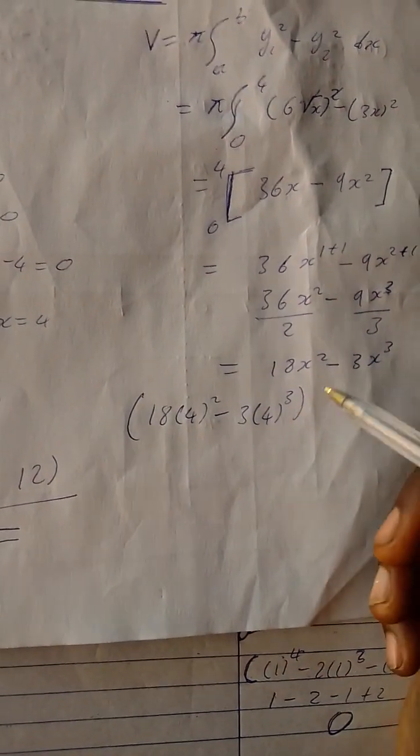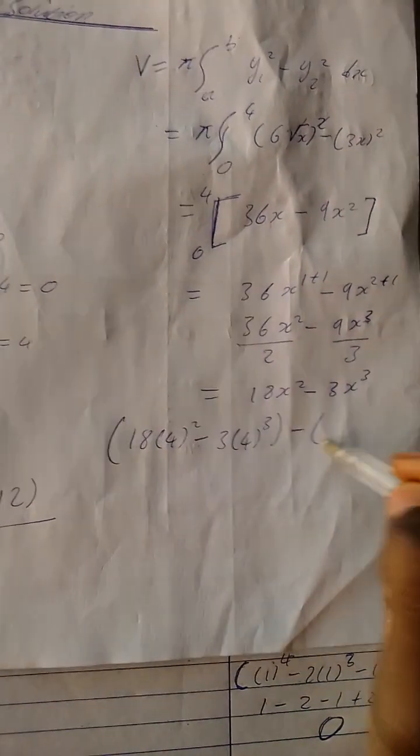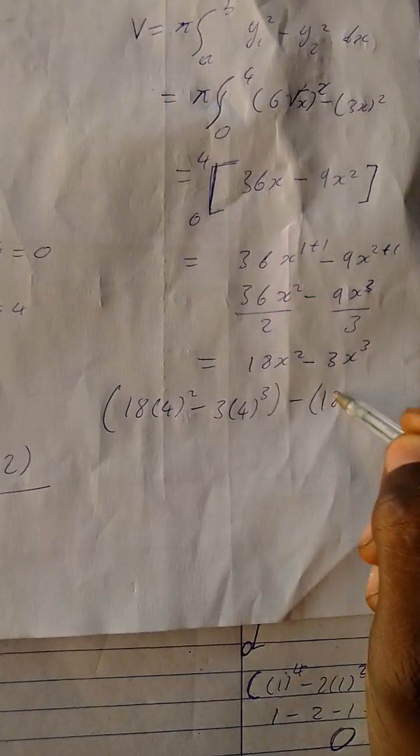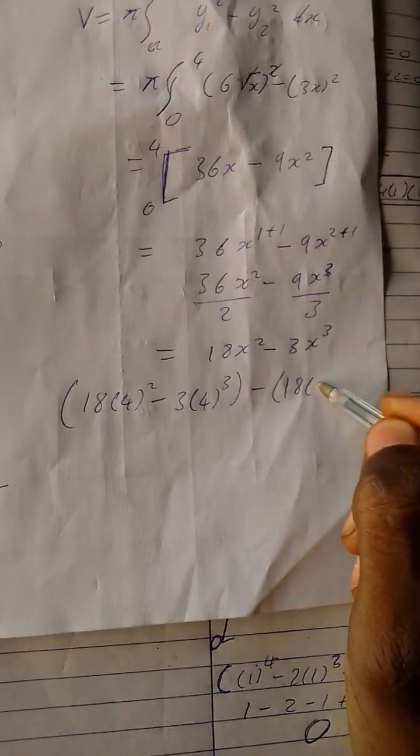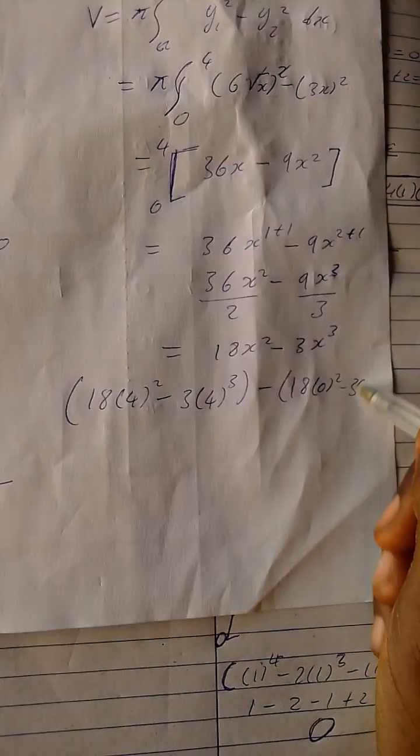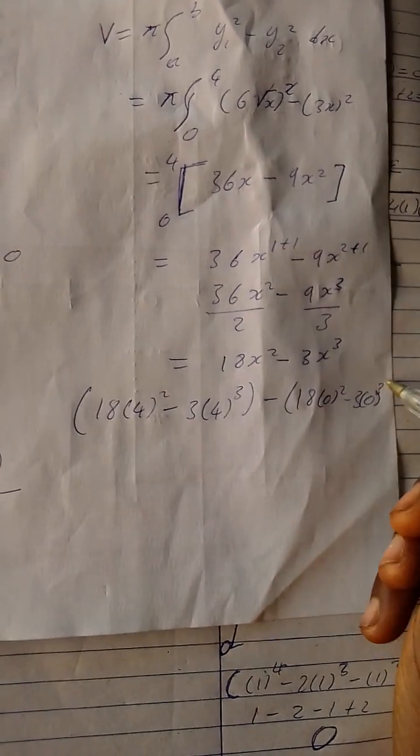Minus open bracket, the lower limit will be 18, open bracket 0 to the power 2 minus 3, open bracket 0 to the power 3.